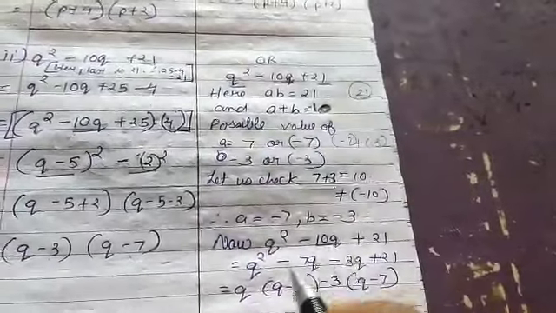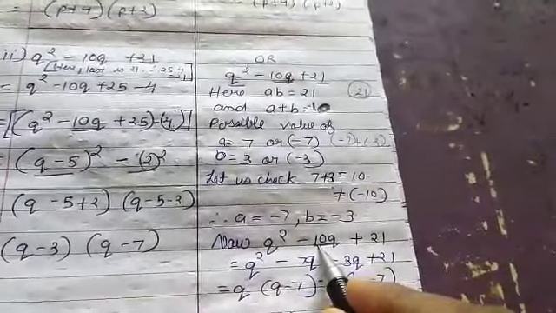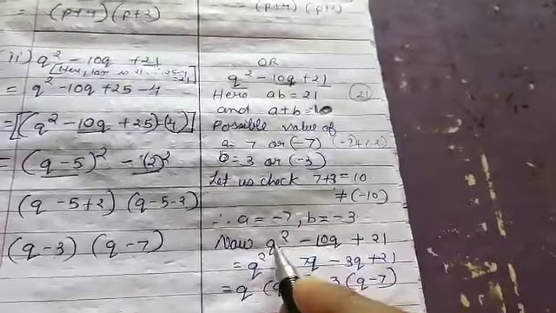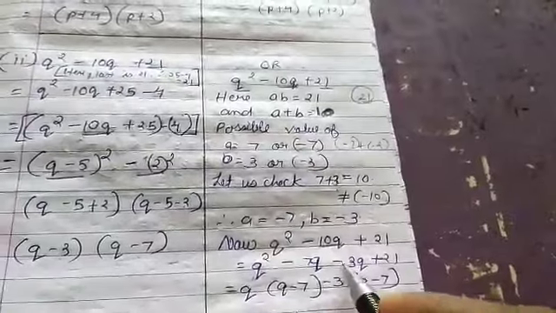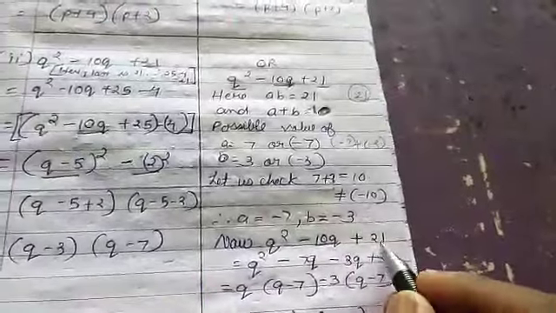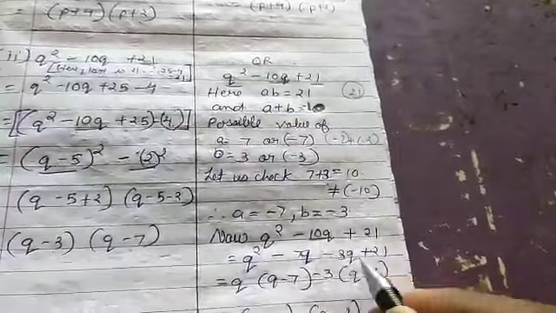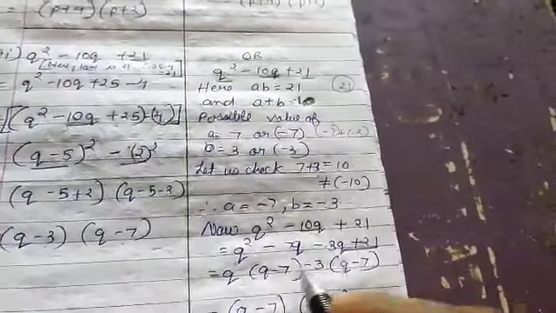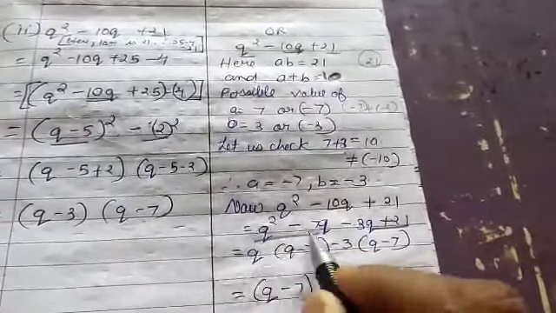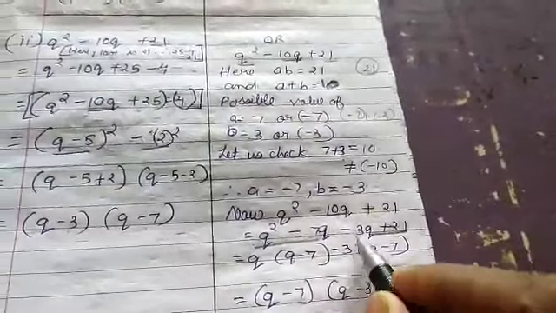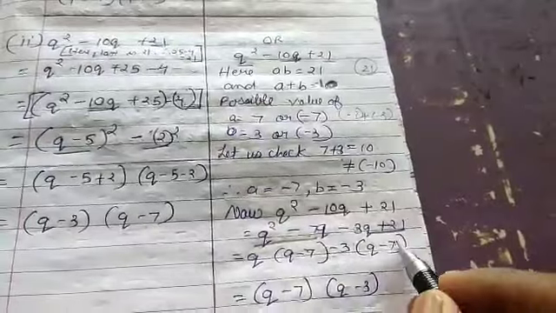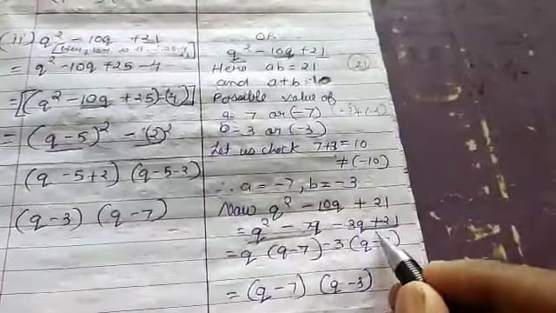In place of 10Q you have to write in this way, we have to split the middle term, that is Q square as it is, in place of negative 10Q write down negative 7Q and negative 3Q. The product of both gives 21 and the sum of both gives negative 10, and write down this 21 as it is. Divide it into two groups and find the common factor: q is common, so inside the bracket q minus 7 will remain, and here negative 3 is common, so inside the bracket q minus 7 will come, because negative into negative gives positive.